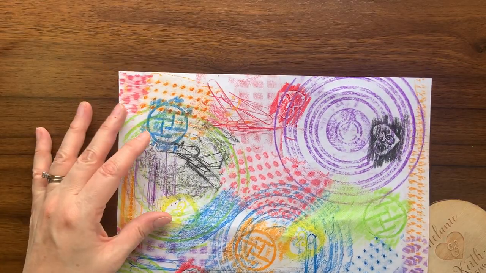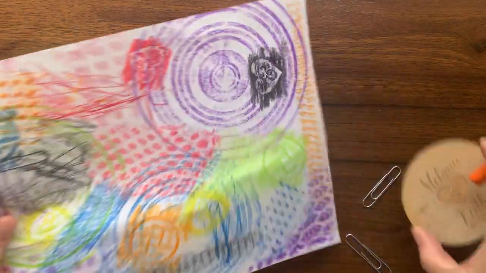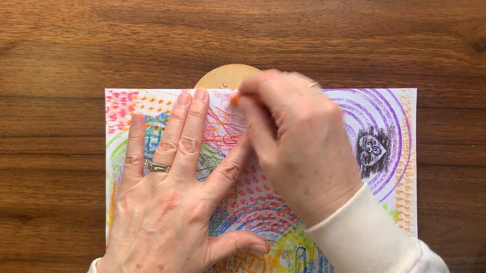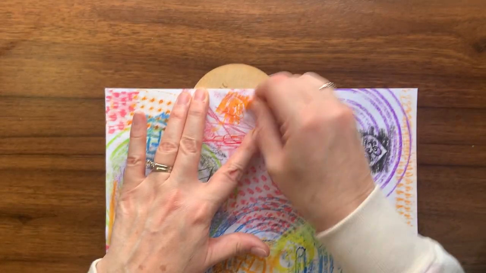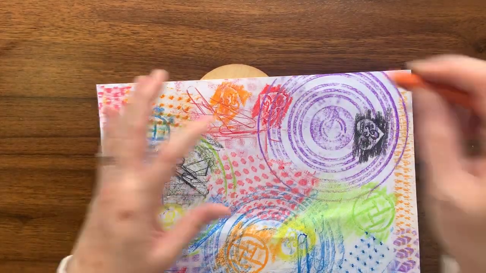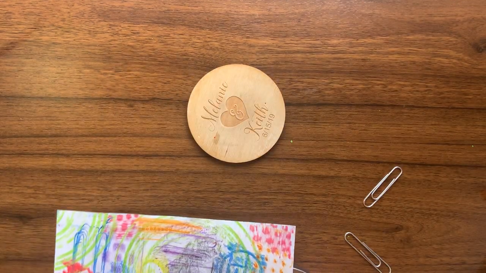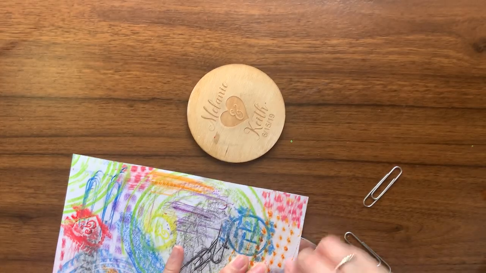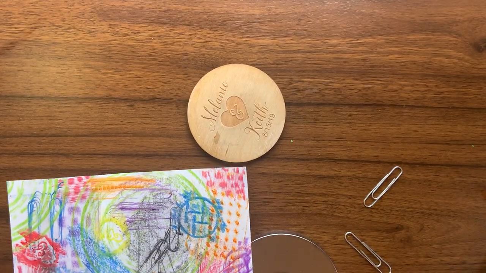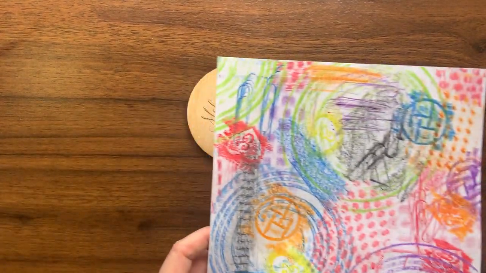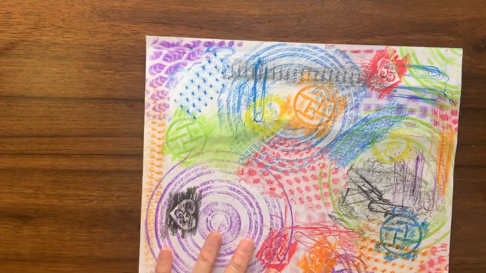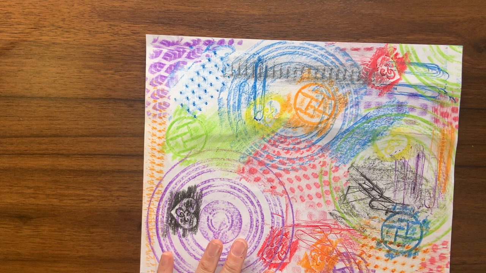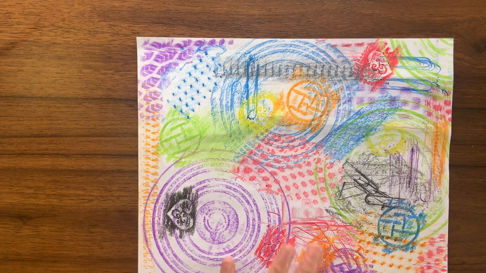And for the most part, I think kind of wrapping up. And again, you'll be pushing harder in some areas, lighter in some areas, doing some overlapping, getting some neat, interesting stuff happening all over your artwork.